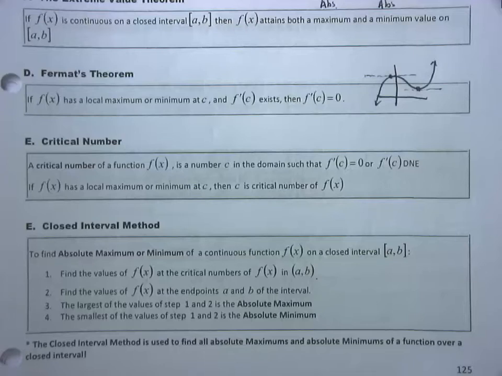I told you there were spots that the derivative doesn't exist at. If f of x has a local maximum or minimum at c, then c is a critical number of f of x. Critical numbers are our fancy words for the places where the derivative is equal to 0 and where the derivative doesn't exist. Okay? So we're going to be looking for critical numbers because these critical numbers end up being the max and mins. Does that make sense?